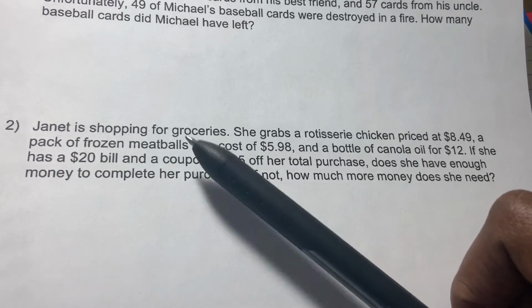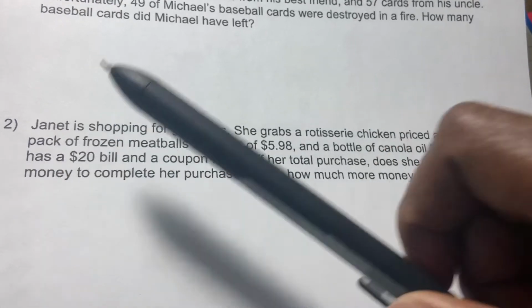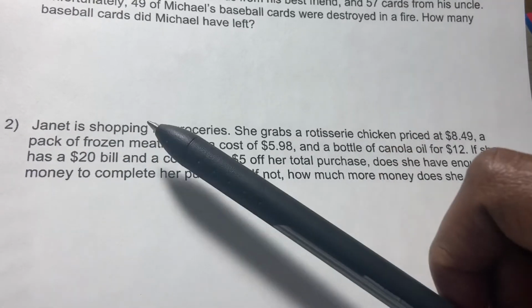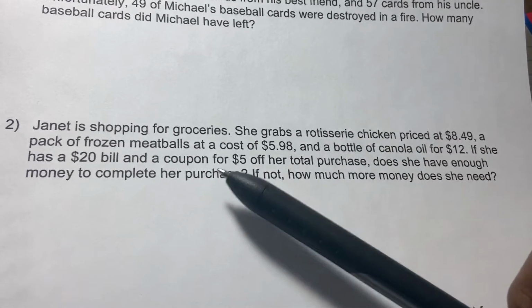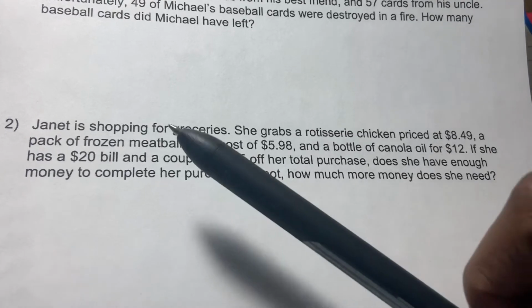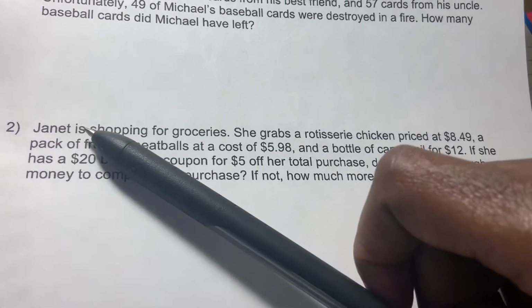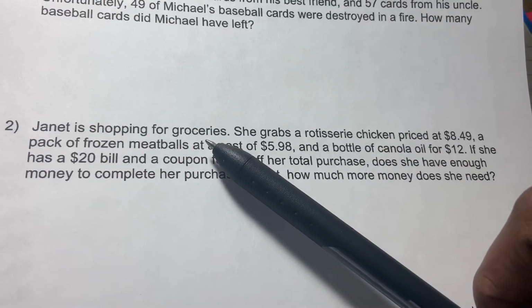Okay, so as a matter of fact, here's an idea. Put yourself in Janet's shoes, guys. Don't make it Janet. Say, I'm shopping for groceries. Make this word problem personal. Make it about you. You have shopped for groceries before, right? So put yourself in this situation. It's not Janet, it's you shopping for groceries, okay?